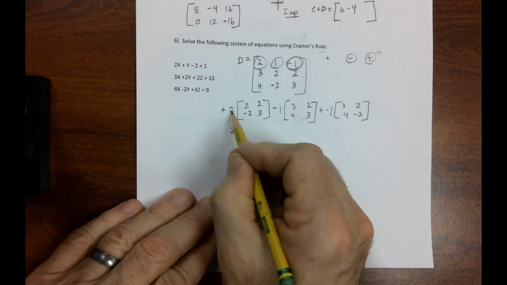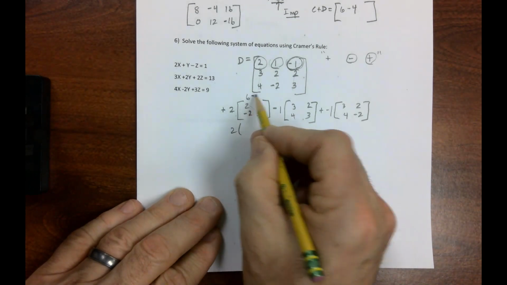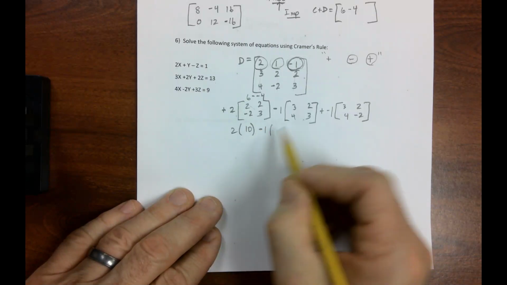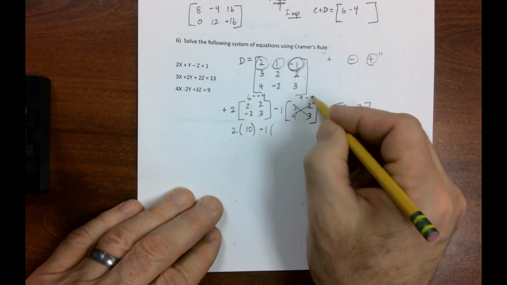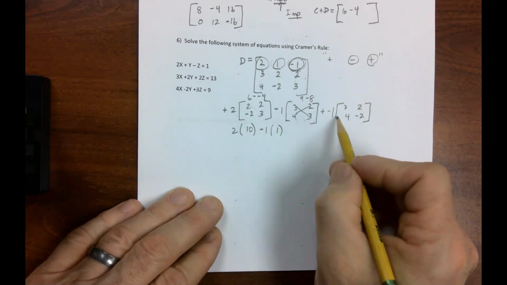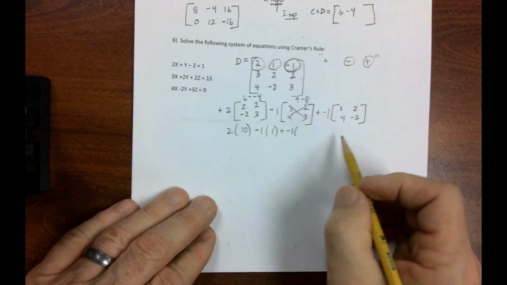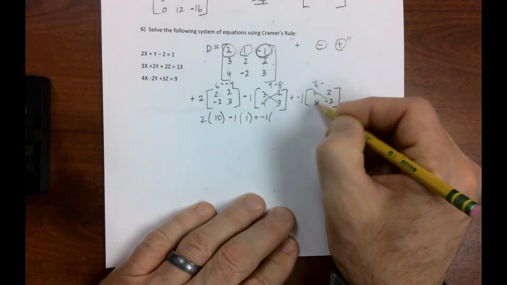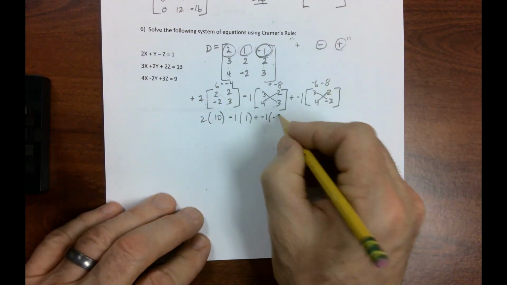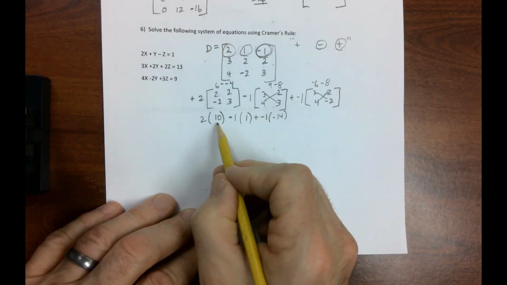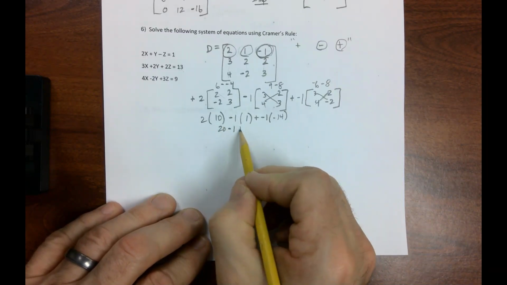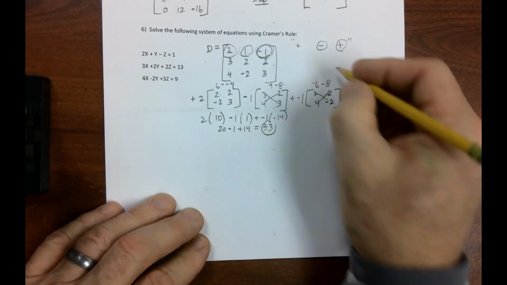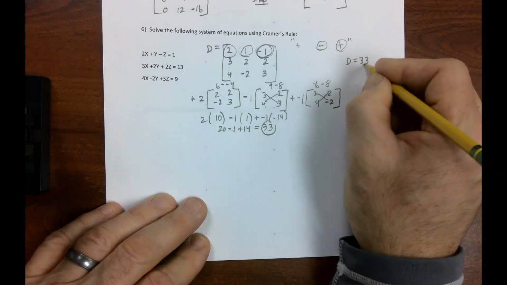So this is 2 from here. 6 minus a -4 is actually 10. Minus 1. This is 9 minus 8, which is 1. And then plus a -1. And then we get -6 minus 8. It's -14. So let's figure this out. This is 20 minus 1 plus 14, which is 34 minus 1, which is 33. So I know D equals 33.